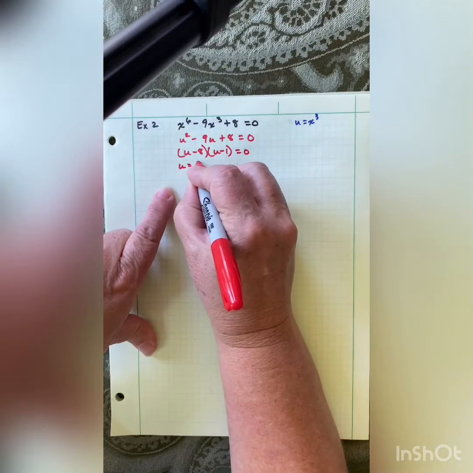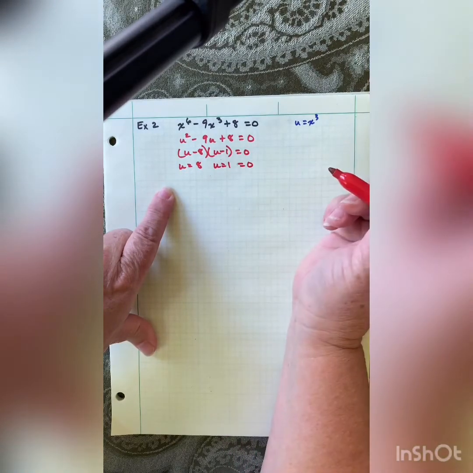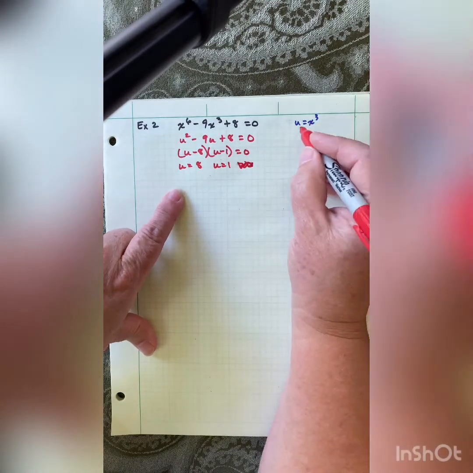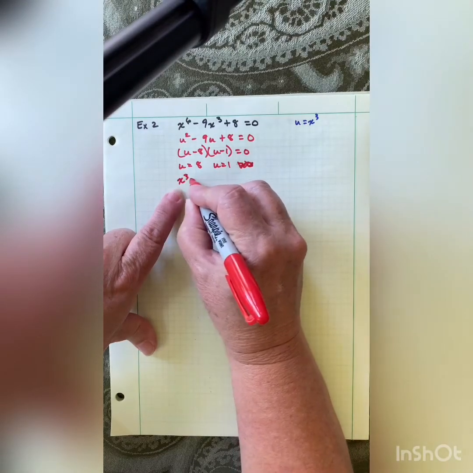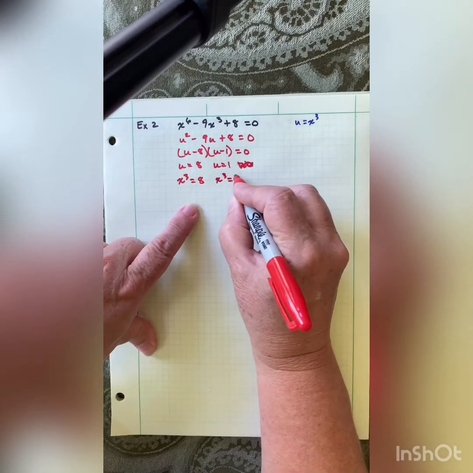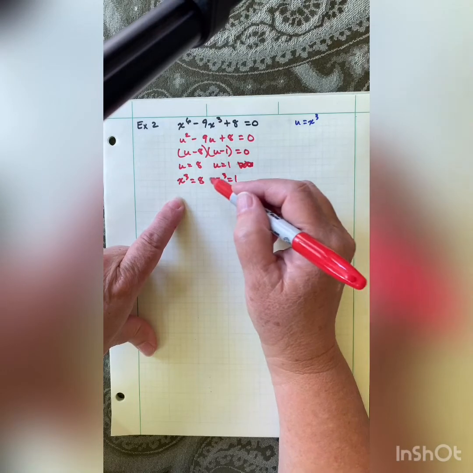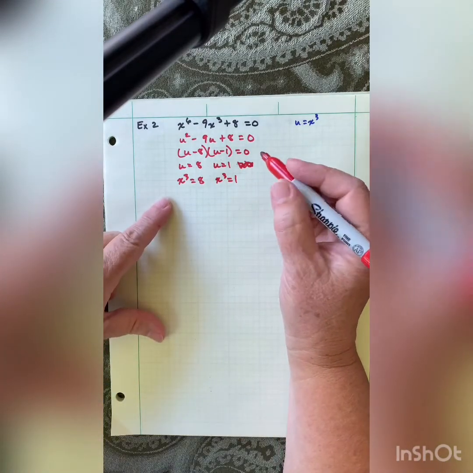I'll have u equals 8, u equals 1 using the zero factor property. Okay. And then let's substitute that back in. So again, x cubed equals 8 and x cubed equals 1. Well, these look really good. I mean, you'd think, okay, I can take the cube root of both sides and be done with it.